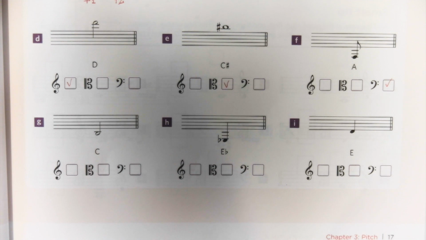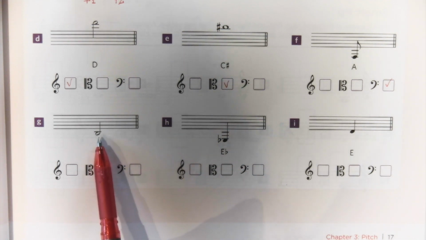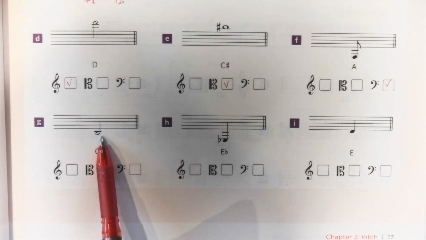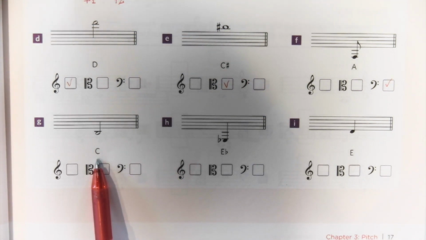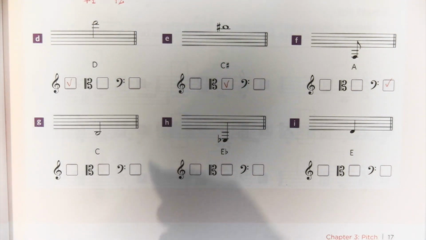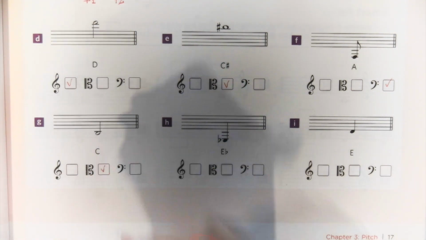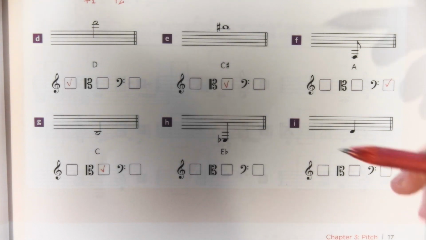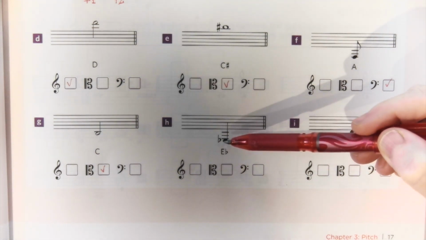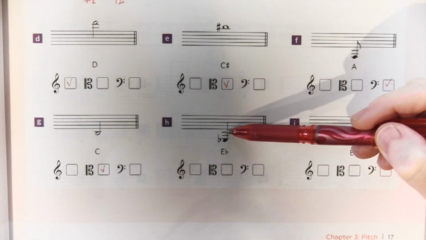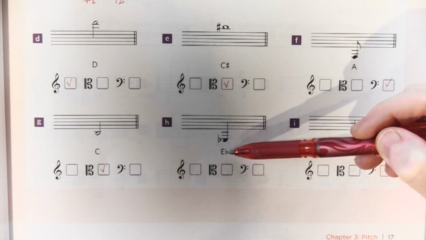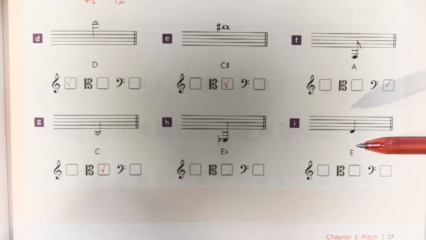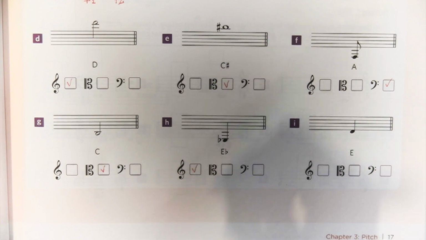Let's go to our last line. This note here would be called B in treble clef, but we must call it C in this case. So B plus 1 equals C, plus 1 is alto clef. On the following one, we have lots of ledger lines. Let's count. Do, Si, La, Sol, Fa, Mi. That's an E flat already. So we can definitely tick the treble clef box.